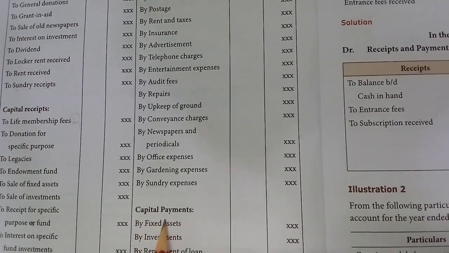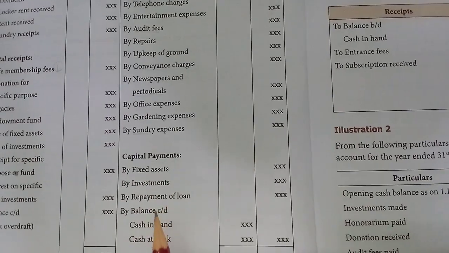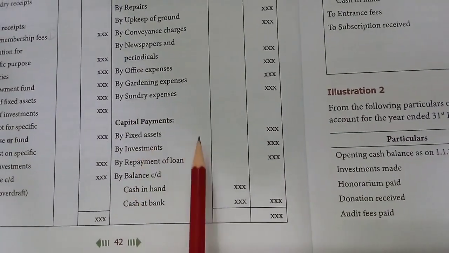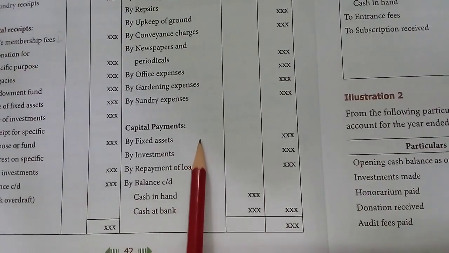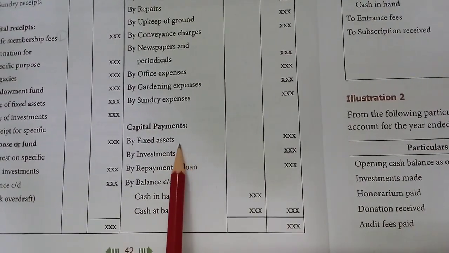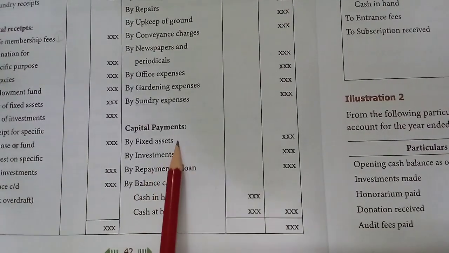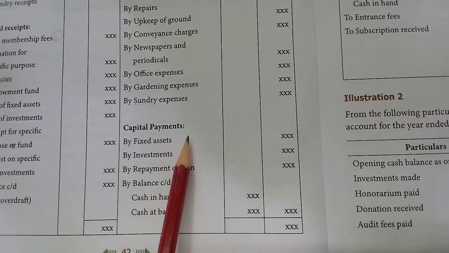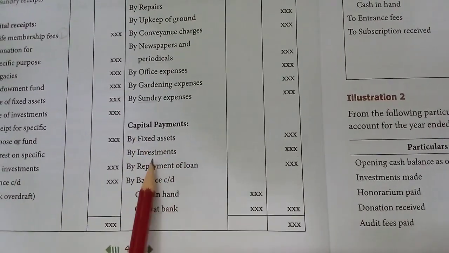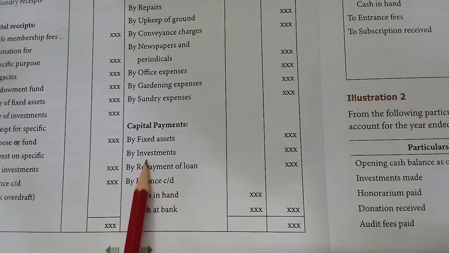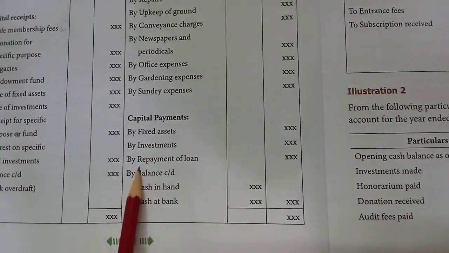Then the capital payments are fixed assets. If we purchase land or building, all these fixed assets will come together. Land, building, plant, machinery. Here plant and machinery will not come. They are not running a manufacturing organization. Okay. Then furniture they may use in the office. So that is a fixed asset. Then investments, if we have invested in another organization, that is also a capital payment.